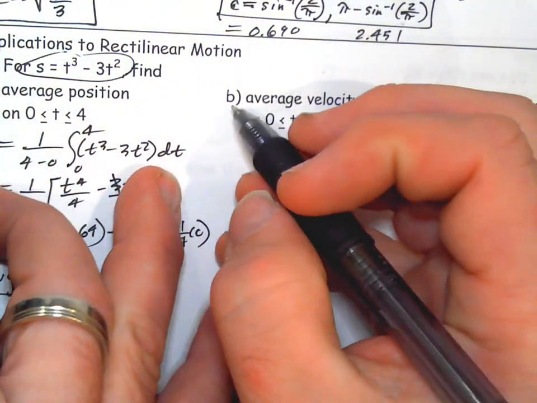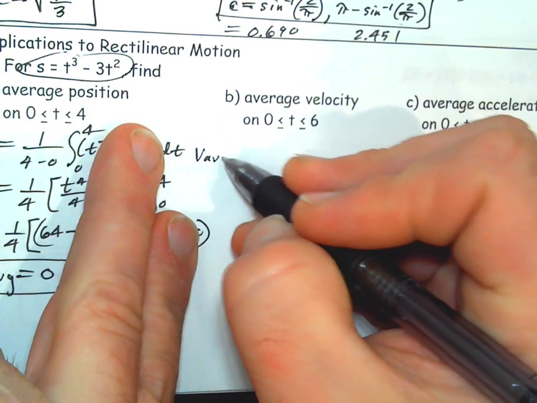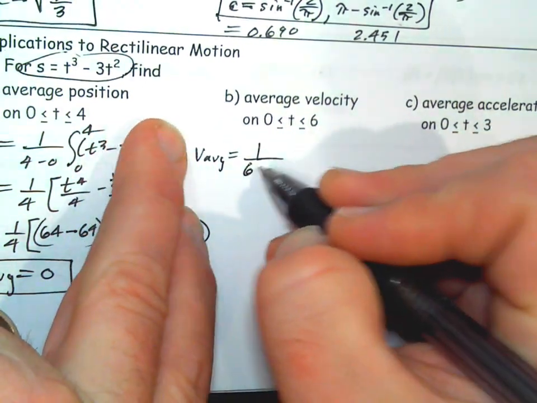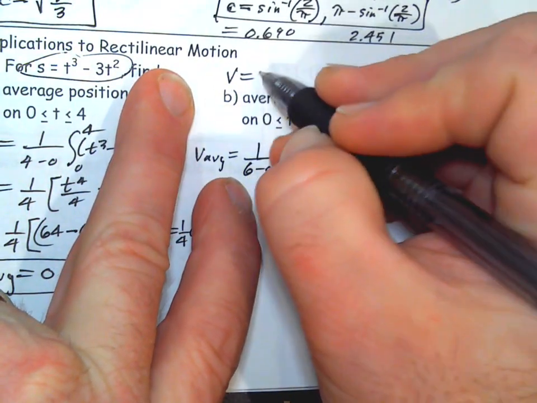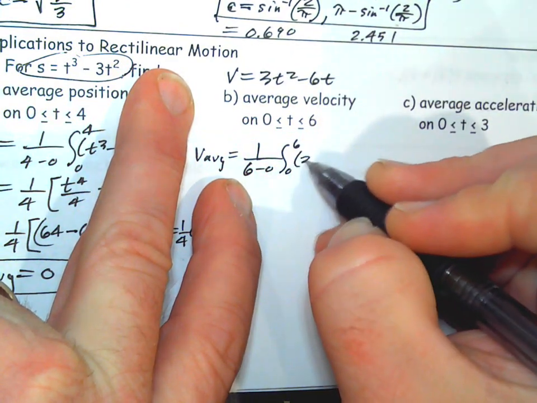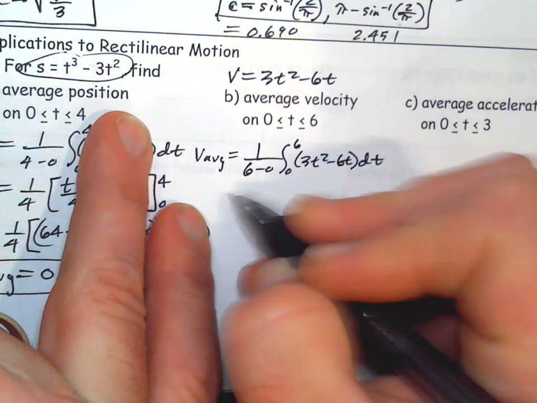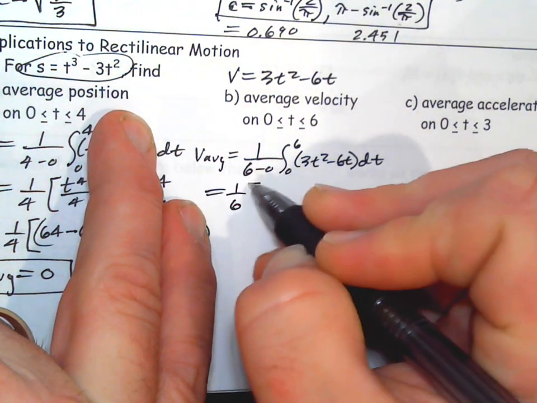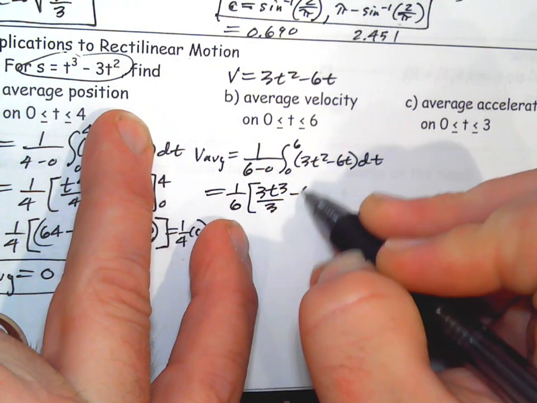Average velocity. So there's two ways we could do this. We could use our new approach. We could say, all right, V average equals 1 over 6 minus 0, integrate 0 to 6 of velocity. So velocity is 3t squared minus 6t. We have to take the derivative to get the velocity equation. But next thing we're going to do is undo the derivative, right?